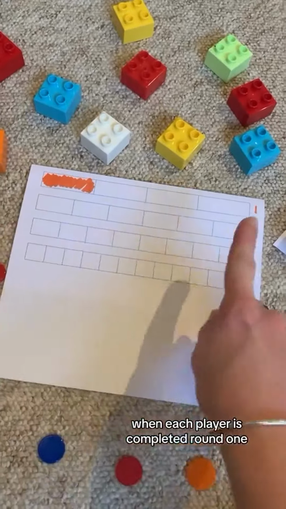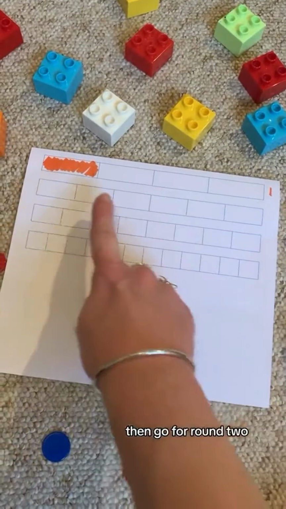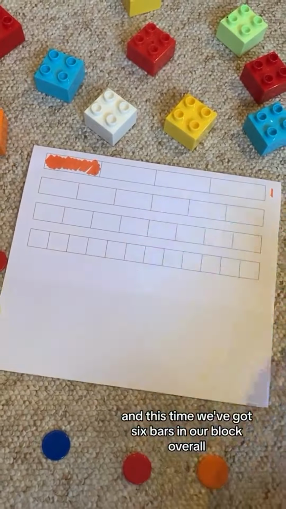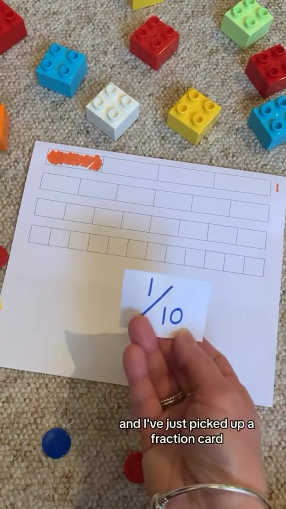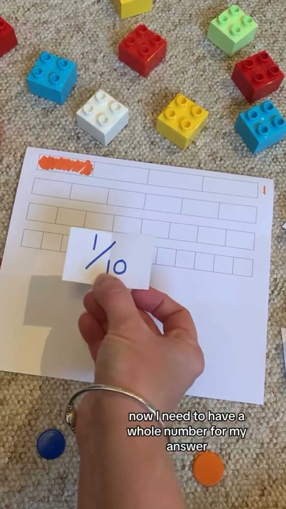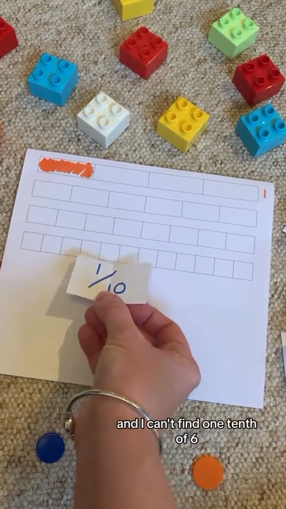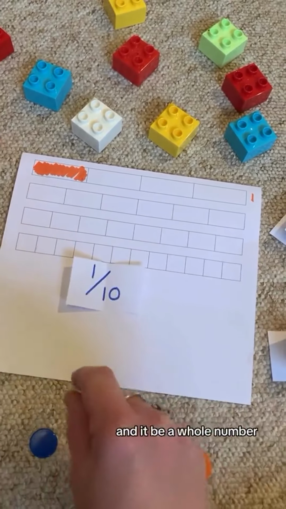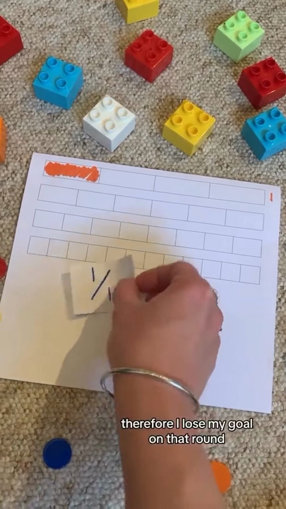When each player has completed round 1, you then go for round 2, and this time we've got 6 bars in our block overall, and I've just picked up a fraction card. This one is 1/10. Now I need to have a whole number for my answer, and I can't find 1/10 of 6 and it be a whole number, therefore I lose my go on that round.